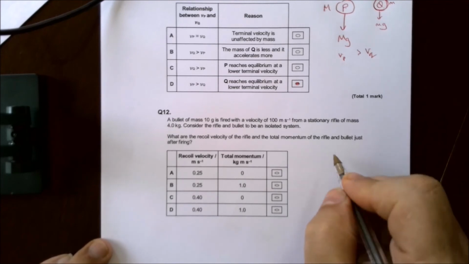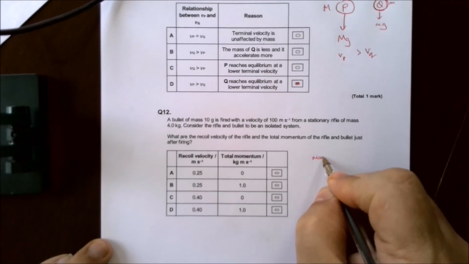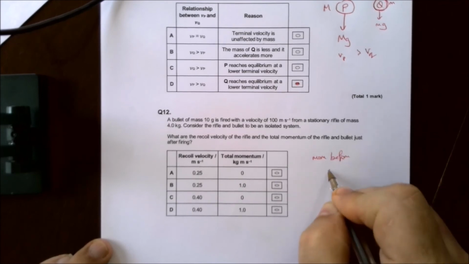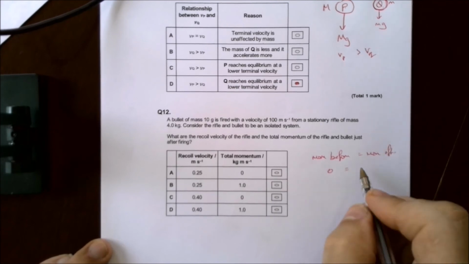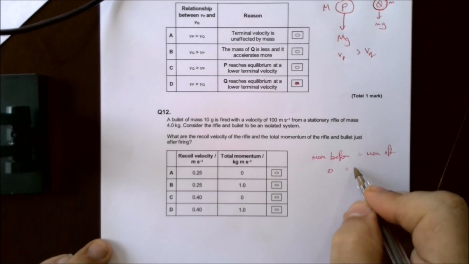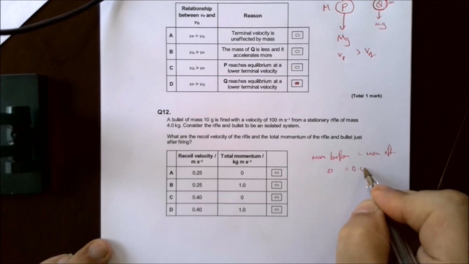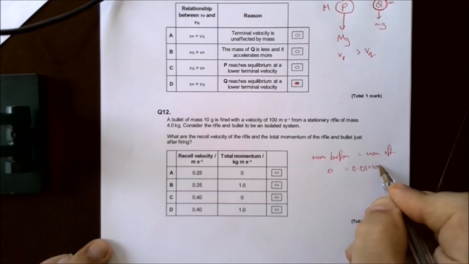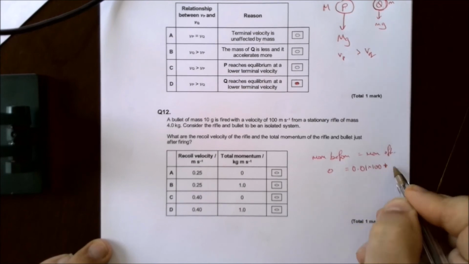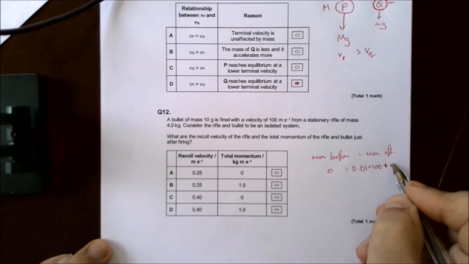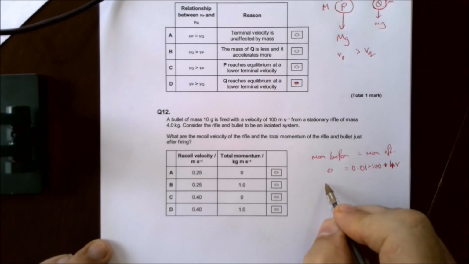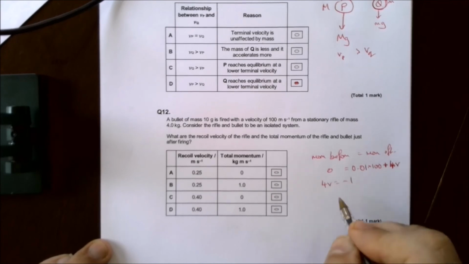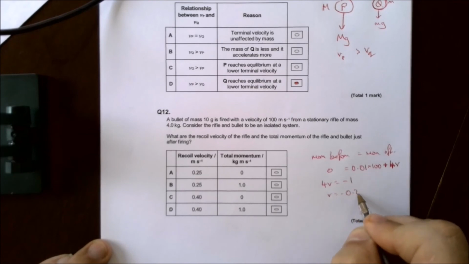So we've got the total momentum before is 0. That's got to be equal to the momentum after. The momentum after has got two parts. It's got the bullet, which is 10 grams, so that's 0.01 kilograms times 100, plus the momentum of the rifle, which is mv, but we know that m is 4, so it's 4v. That gives you 4v equals minus 1, or v equals minus 0.25.